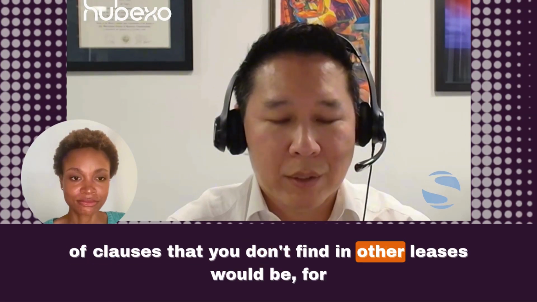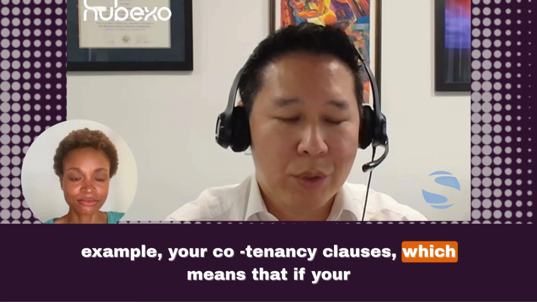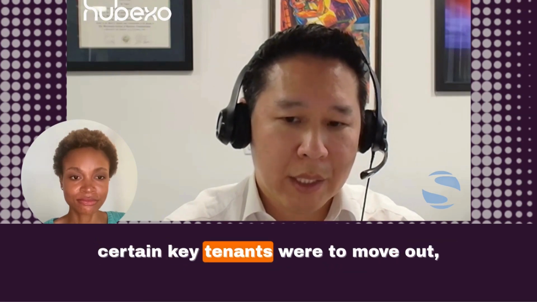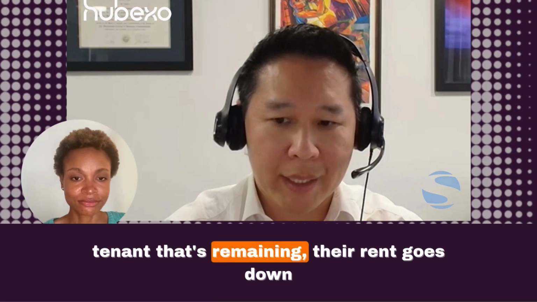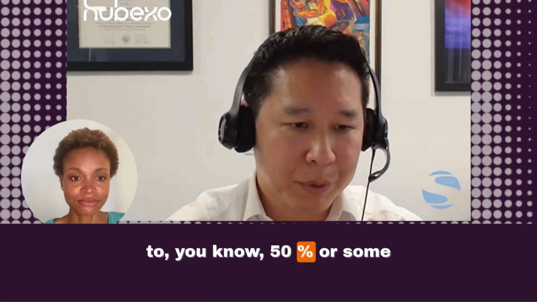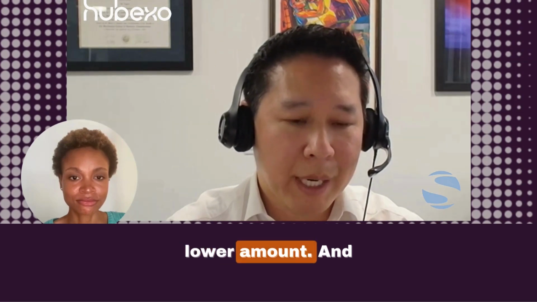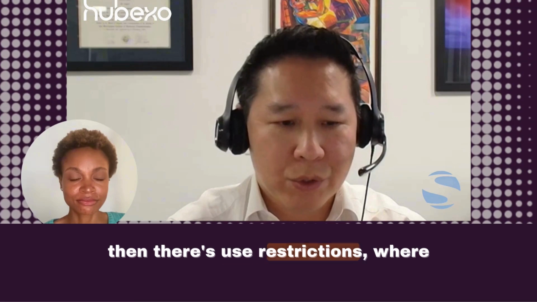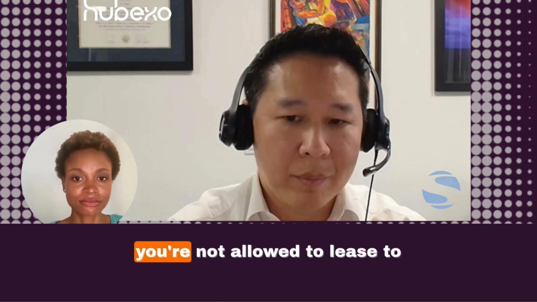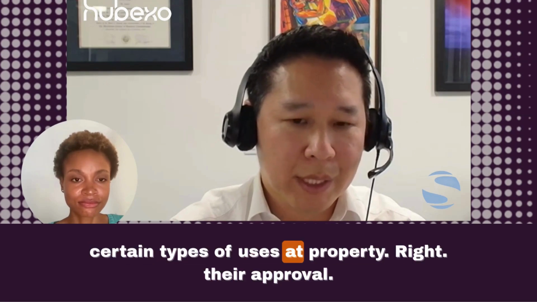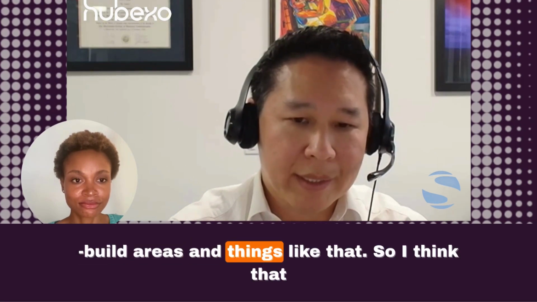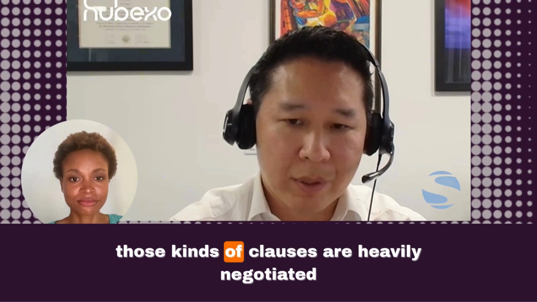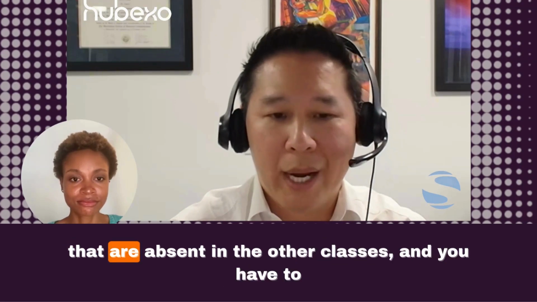With retail, there are clauses you don't find in other leases, for example co-tenancy clauses, which mean that if certain key tenants move out and you don't replace them in time, the remaining tenant's rent goes down to 50% or some lower amount. Then there are use restrictions, where you're not allowed to lease to certain types of uses at the property without their approval, and no-build areas and things like that. Those kinds of clauses are heavily negotiated and absent in the other classes.